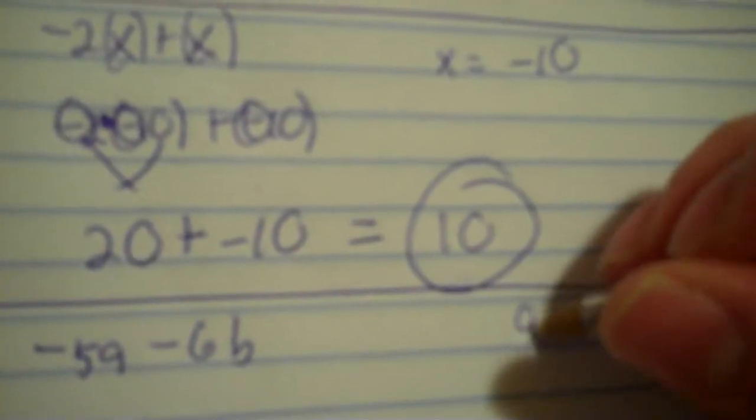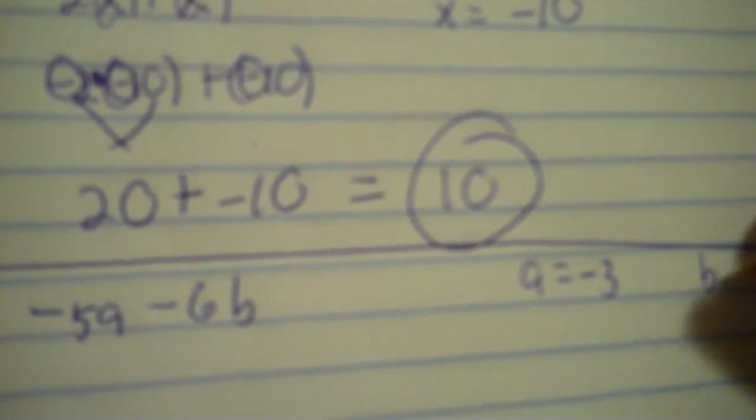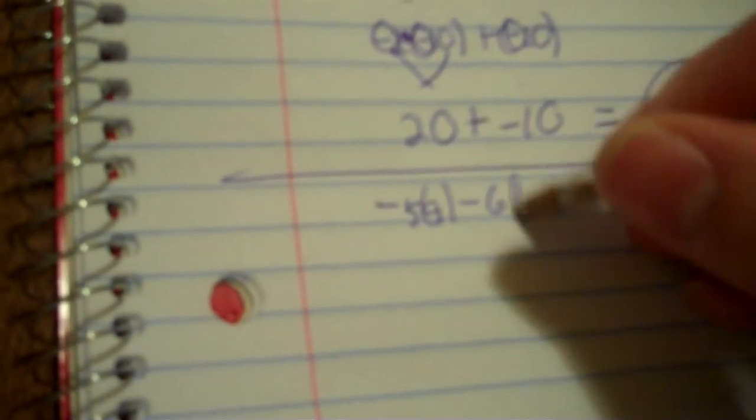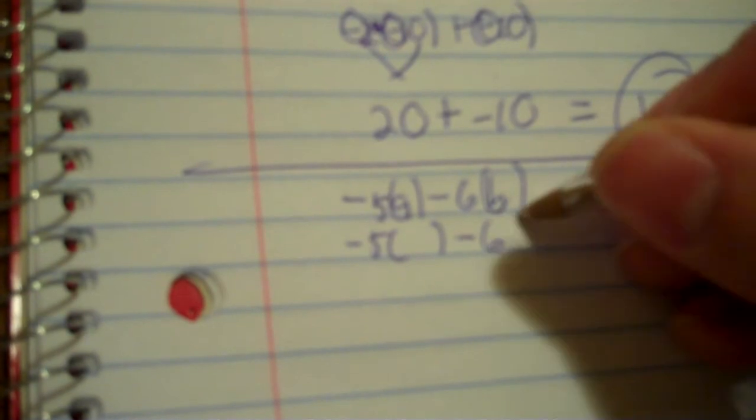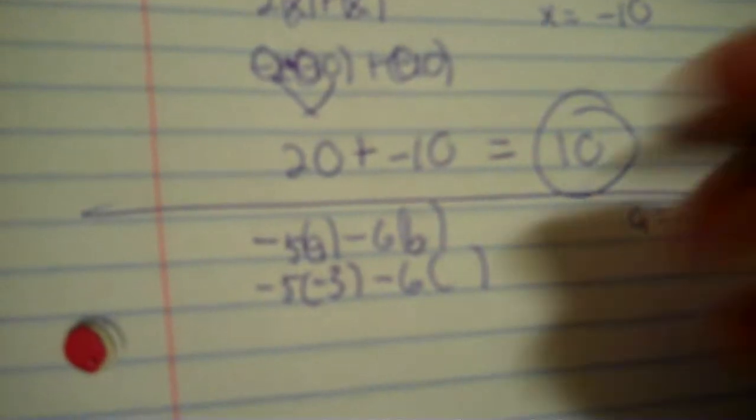Okay, next one. Negative 5a minus 6b. Okay, a equals negative 3, b equals negative 4. So I parenthesize my variables. Now I empty the parentheses. So a, we're putting in negative 3. B, negative 4.